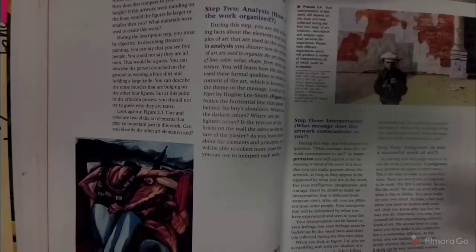Step 3, your interpretation. What is the meaning of this artwork? So this is where you can tell a little story about it. So why is this boy standing alone with a building that's falling apart behind him and he's playing an instrument? Why are these guys here? And I'll try and zoom in on this a little bit better. Sorry.